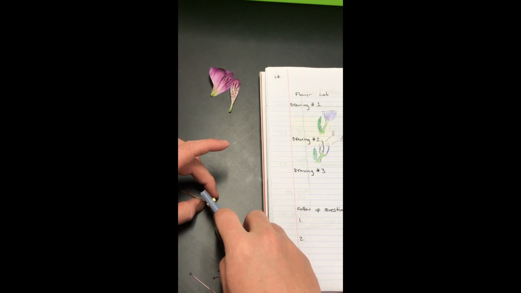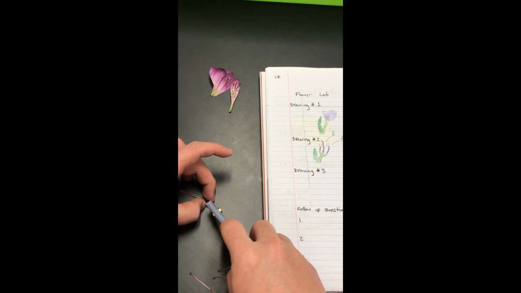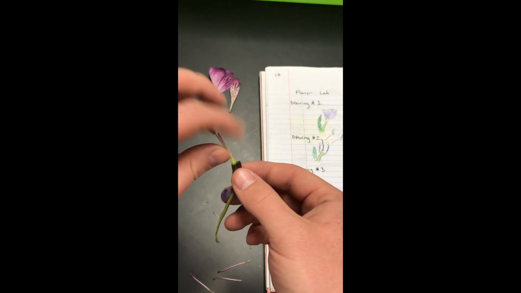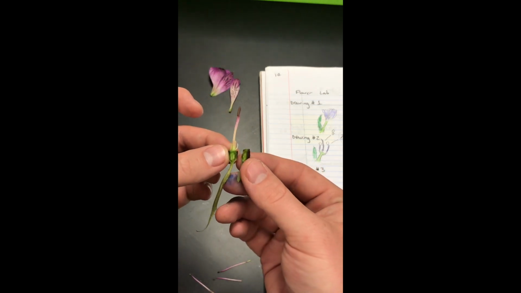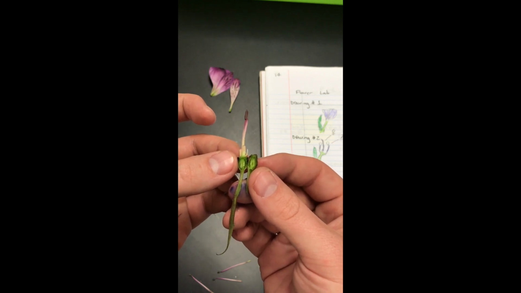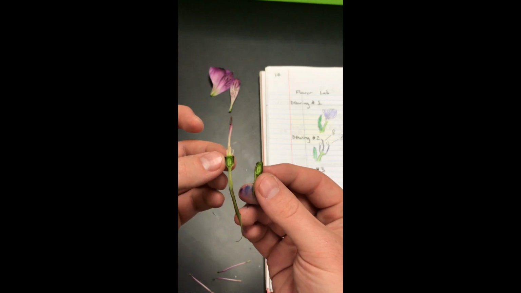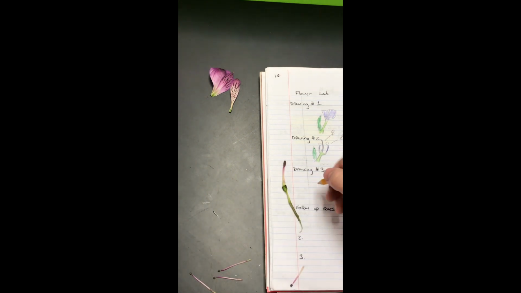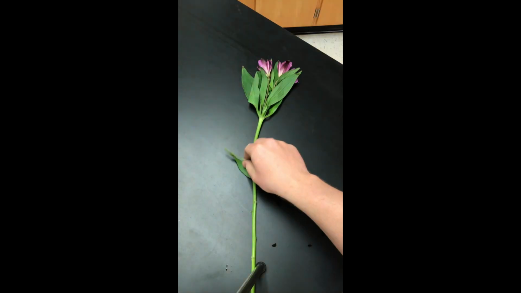In drawing 3, you guys are going to have to use this very sharp X-Acto knife again and cut hot dog style down the carpel and expose that ovary. And if you would like to zoom in there, you can see all of the nice eggs just waiting to be fertilized. And I will go ahead and draw that in my third area.